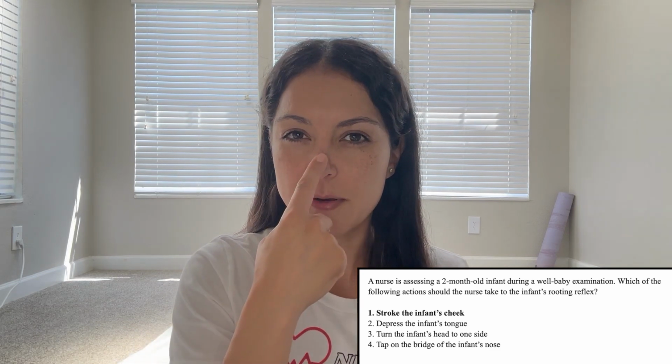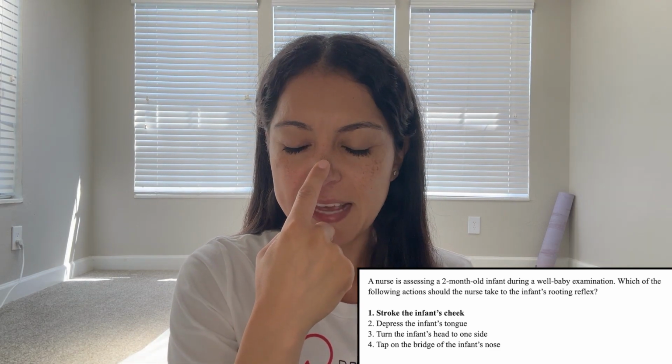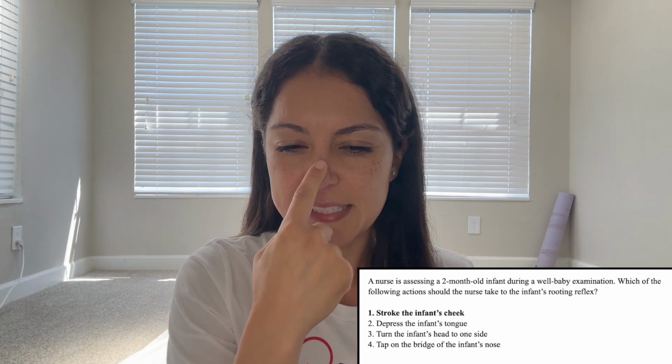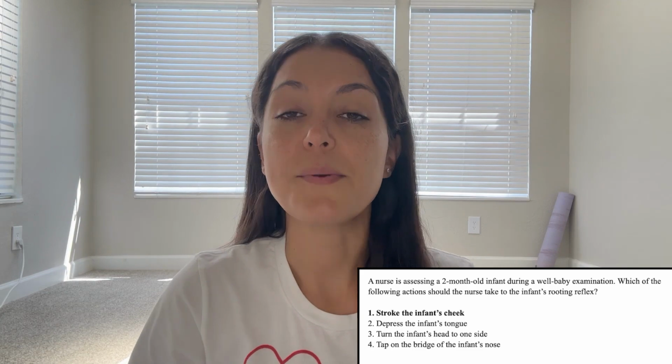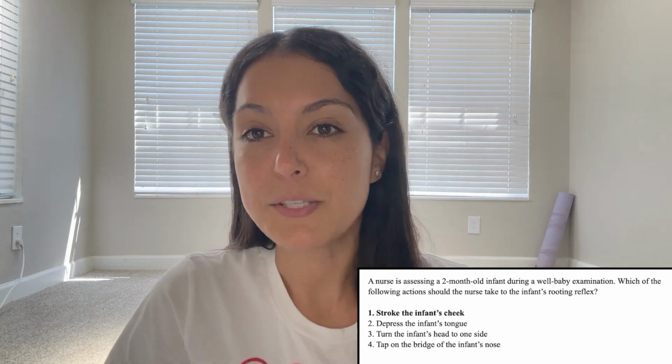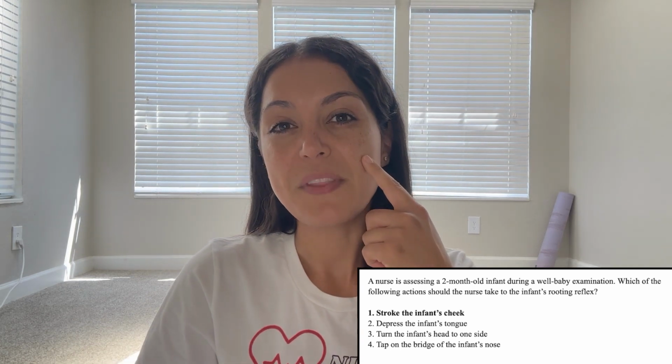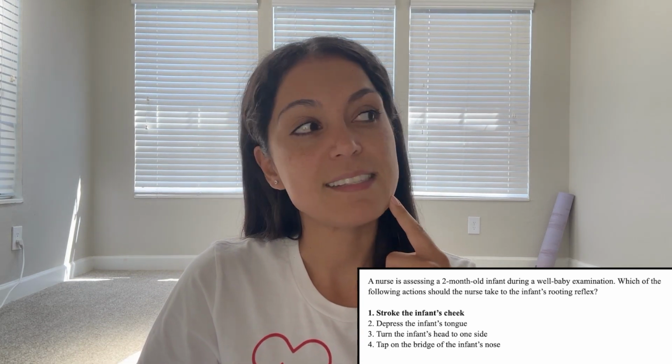If you tap their nose, they should close their eyes tight, so that's assessing their glabellar reflex. So here the answer is number 1, stroking their cheek. That is assessing their rooting reflex. If you stroke their cheek, they should turn to that side and suck. This is with breastfeeding. So here the answer is number 1.